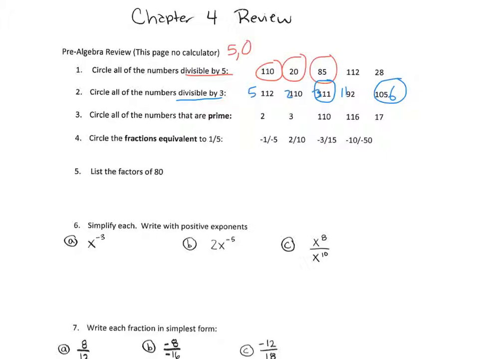Number 3, circle all numbers that are prime. So prime numbers, you can't have any other factors besides 1 and itself. So 2 is prime, 3 is prime. 110 is not prime because you can divide it by 2. 116, you can divide it by 2. 17 is prime.